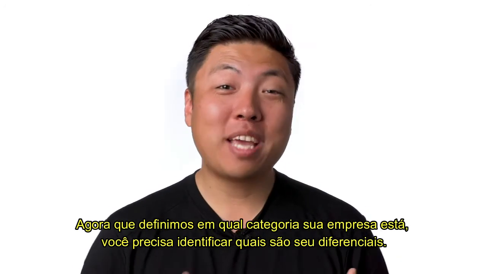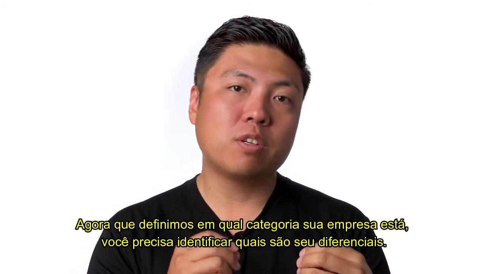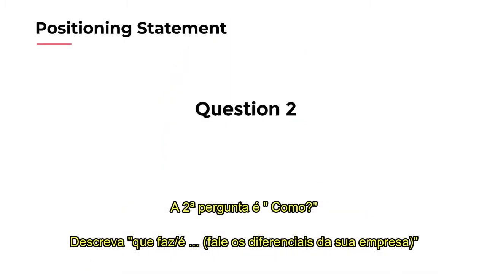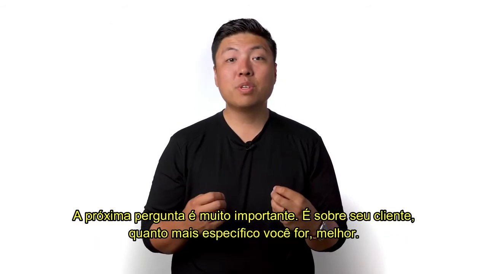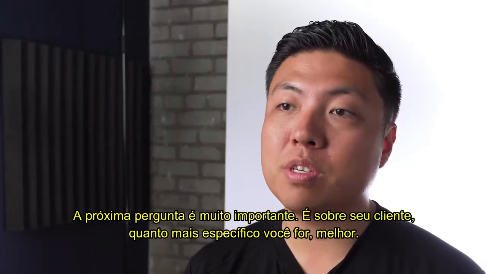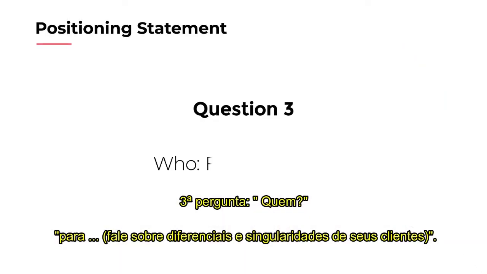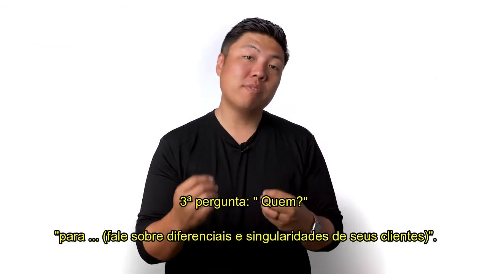Now that we've defined what category you're in, we want to understand your differentiating characteristics. The next question is how. The only blank that does XYZ. The next question is really important. It's the customer that you serve, and the more specific you can get with this question, the better. So for who, the only type of company that has a unique differentiator who serves this specific audience.